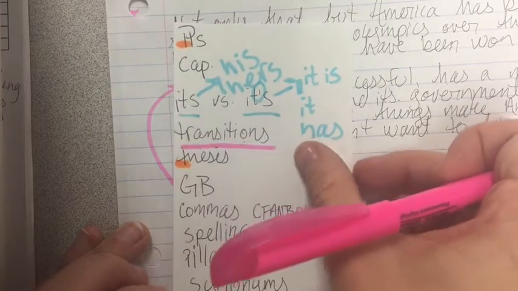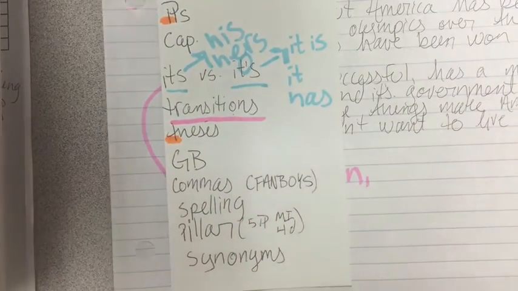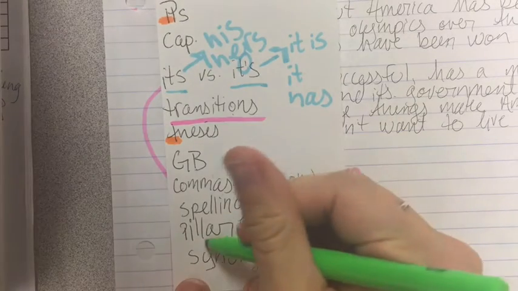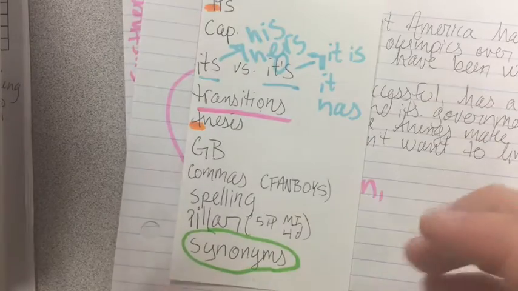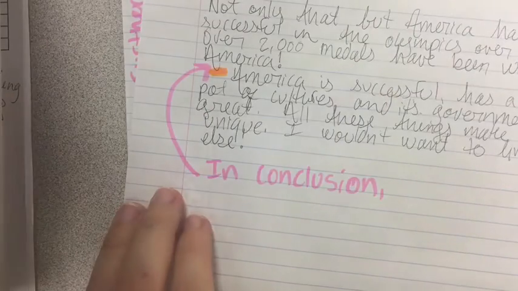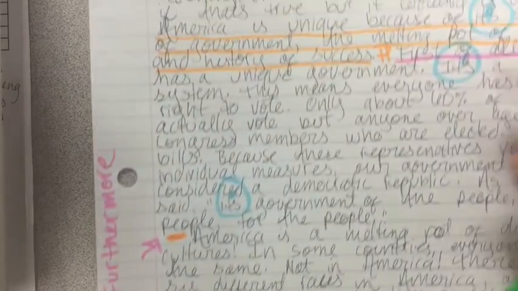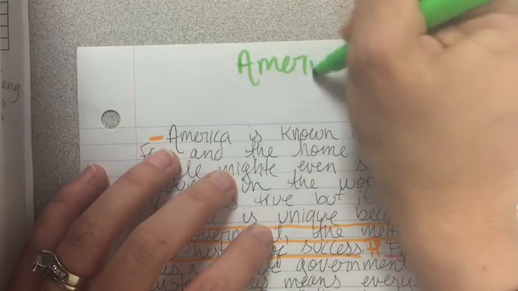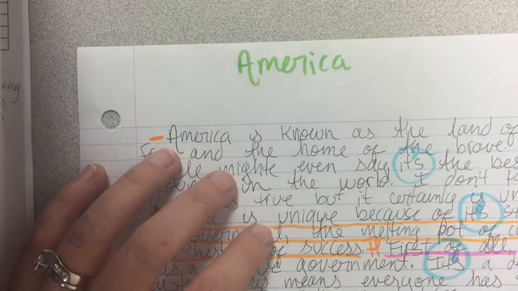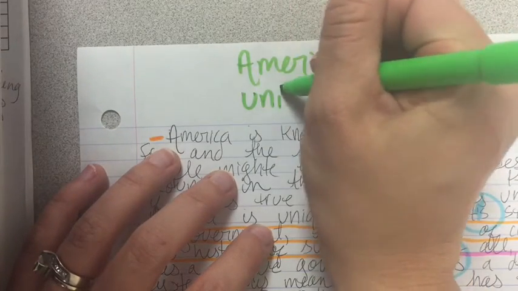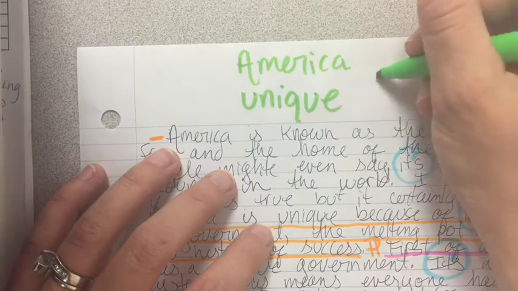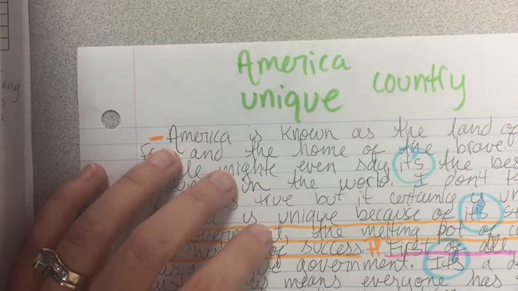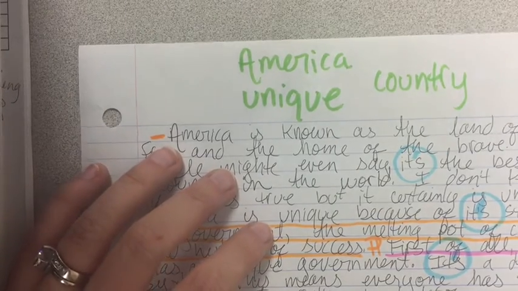All right, looking back at my list, let's do another one that could help me get commended. Let's see, I need a new color. Let's do green. I'm going to look for synonyms. Now, when I'm thinking of synonyms, those are words that mean the same thing, but they're different words. And I know that I use the word America a lot because that was my country that I chose to write my essay about. And also unique. And I'm going to look and see if I use the word country a lot. Both unique and country were in the prompt. And lots of times words that are in the prompt we tend to use over and over again.